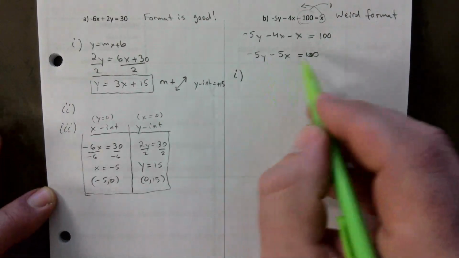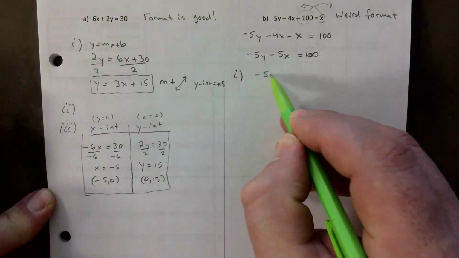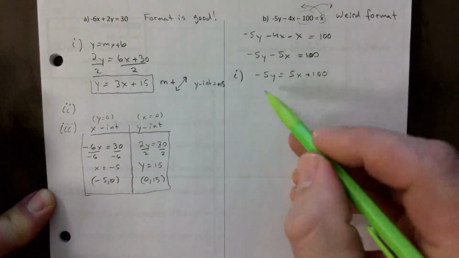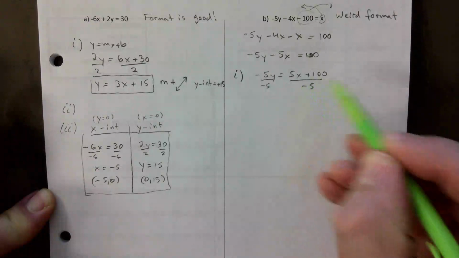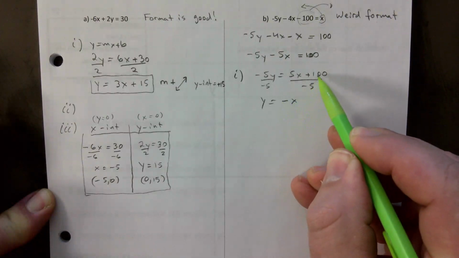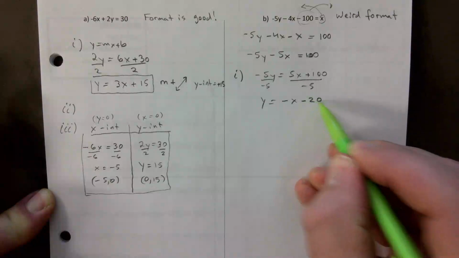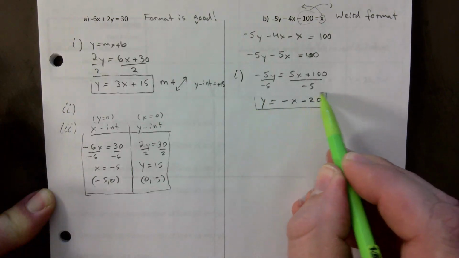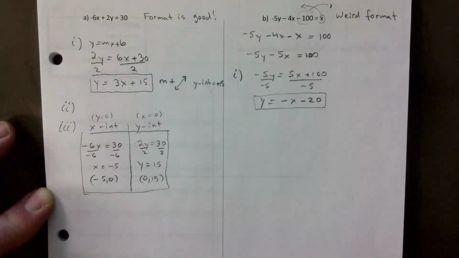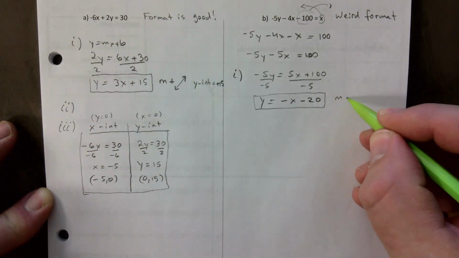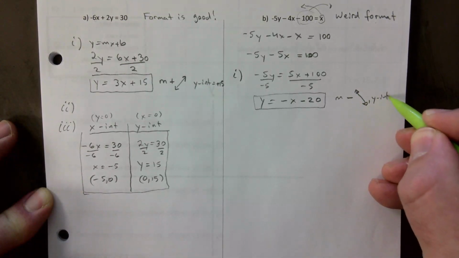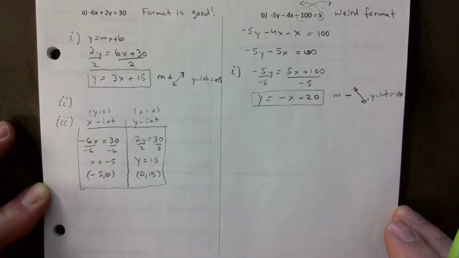All right. I'll take this and rewrite it. I'm bringing the 5x over positive. I divide both sides by -5. 5 divided by -5 is -1, so it's just negative x. 100 divided by -5 is -20. So that'd be the rewritten form. This one will be important to do so we can enter it into our calculator later on. And just to remember, slope is negative, so we expect our line to go like this, and the y-intercept is -20. So that's an observation you're making.